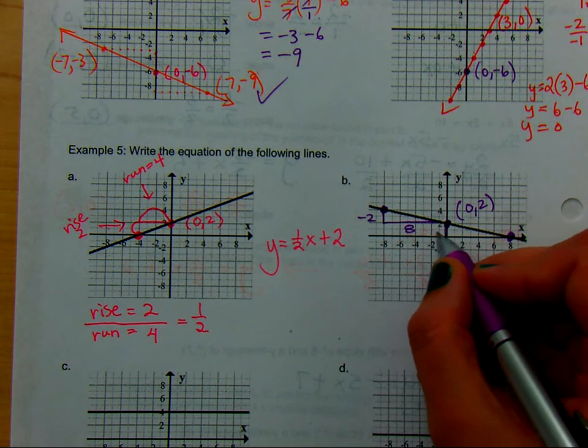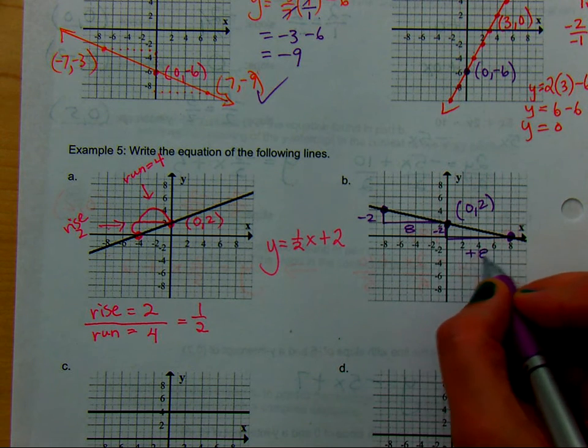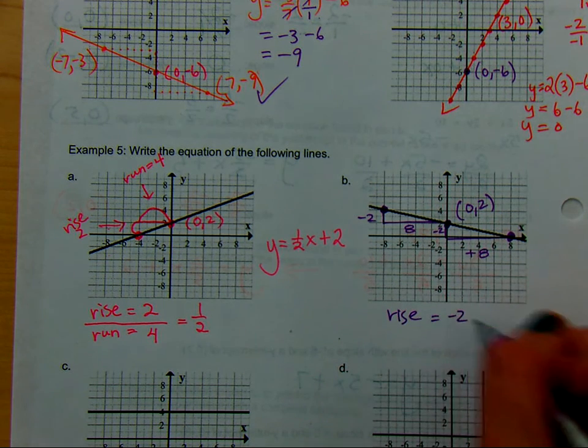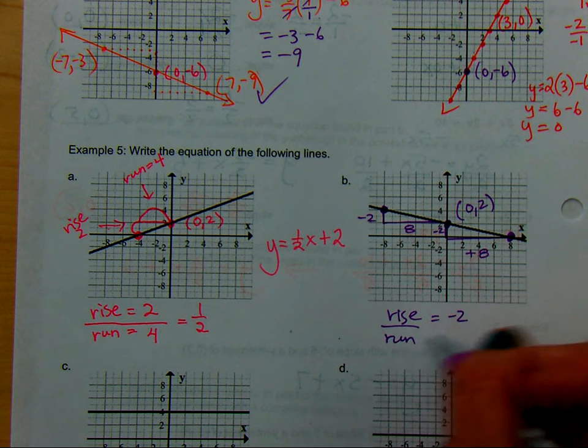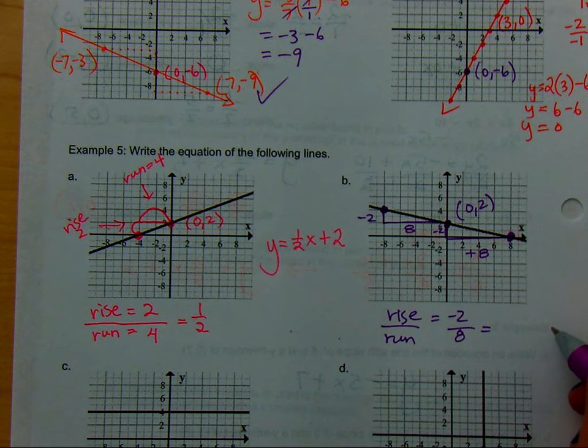Also, I'm going down negative 2 here. I'm going left positive 8. So that means my rise is negative 2, and my run is 8. Does that fraction reduce? What does it reduce down to, you guys? Negative 1/4. Yeah, negative 1/4.